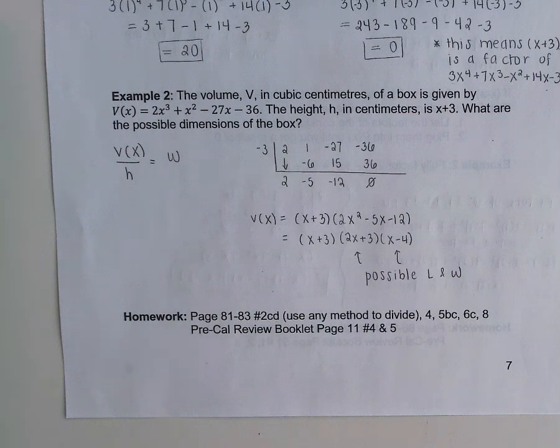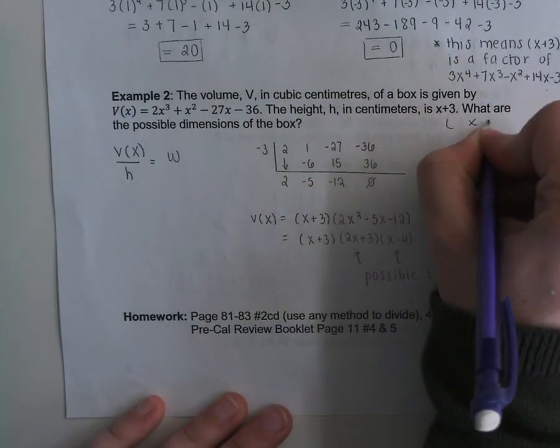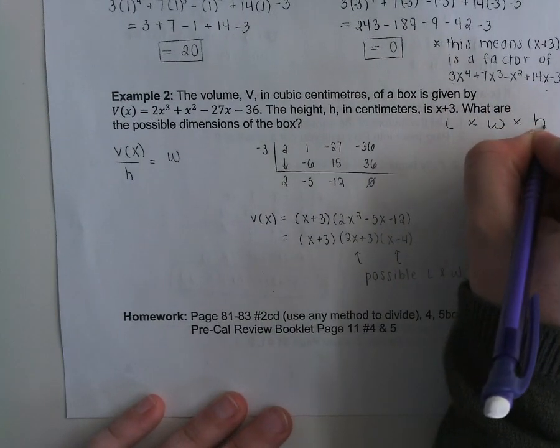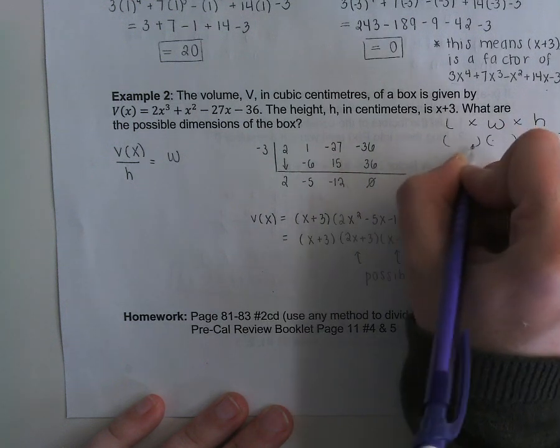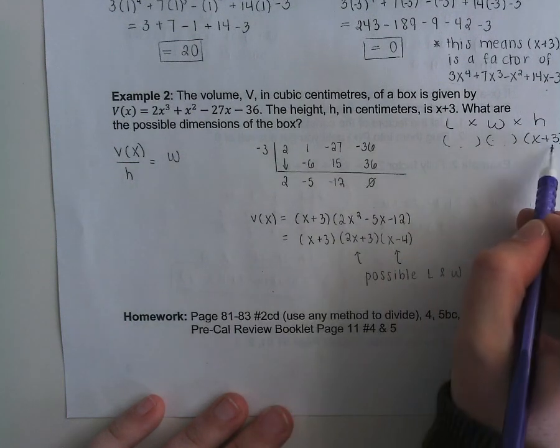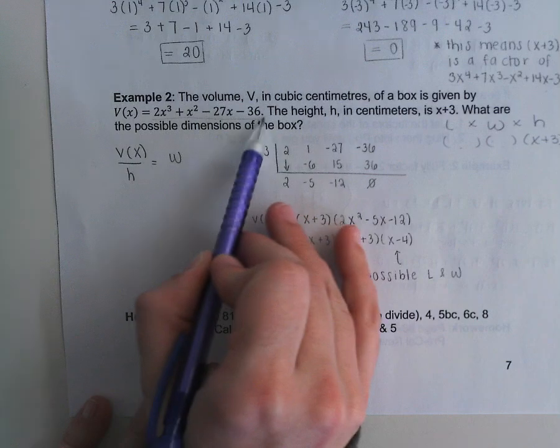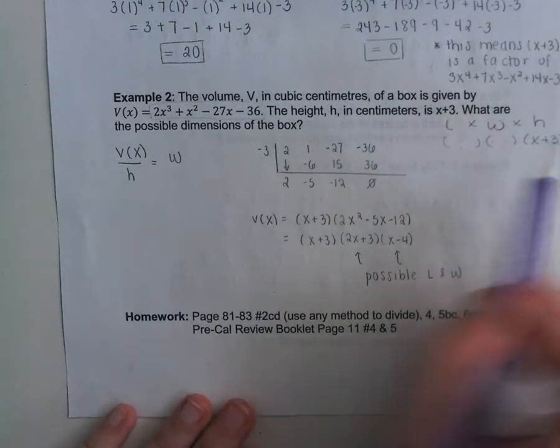So remember that volume is equal to length times width times height. So in this case, we know that the height is x plus 3, but we need to figure out what the other possible dimensions are. Essentially, we're looking for length times width times height, and we know that the height is x plus 3. So we need to figure out what are the length and what are the width so that when I multiply these out, I get this polynomial. Essentially, we're looking to factor this polynomial.